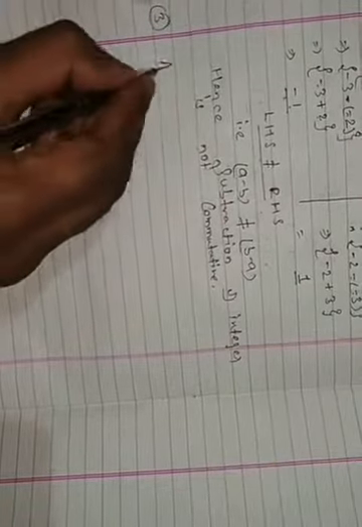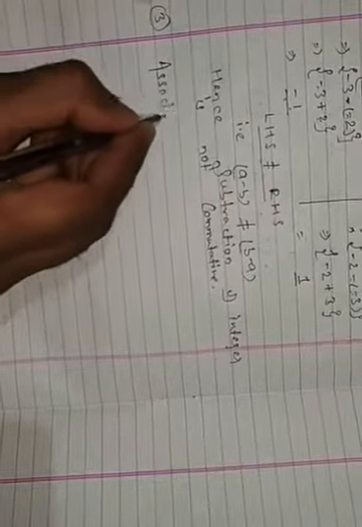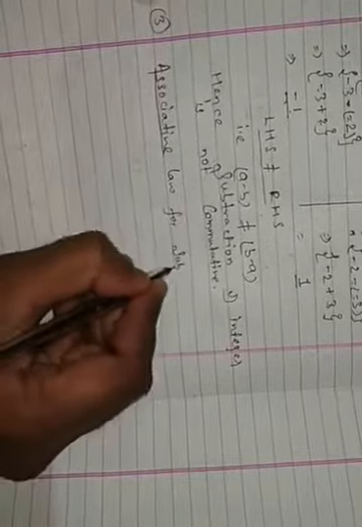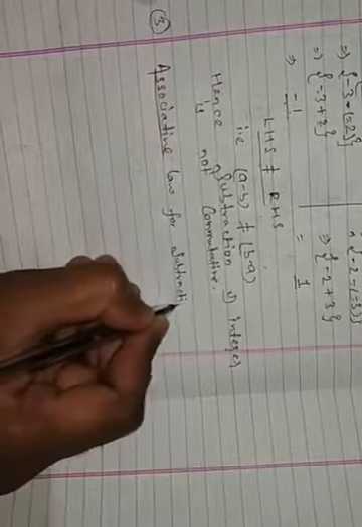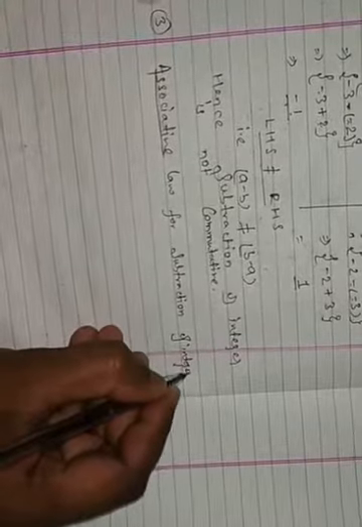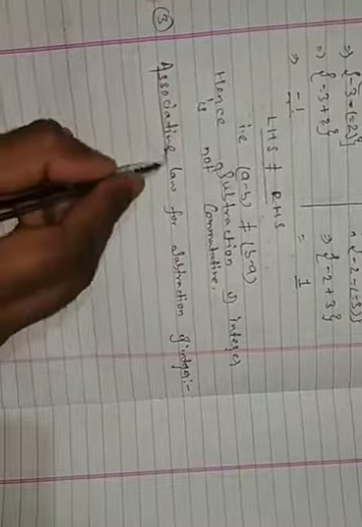Let's move on with the third property, that is the associative law for subtraction of integer. What did we study in the addition of integer?